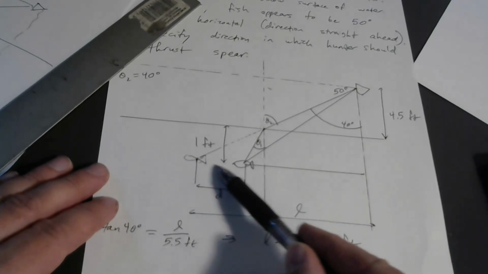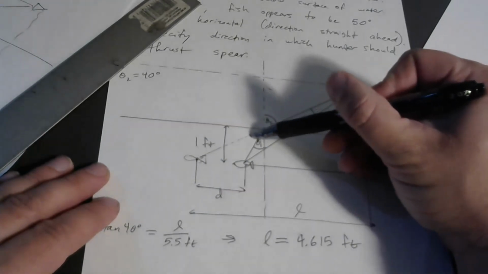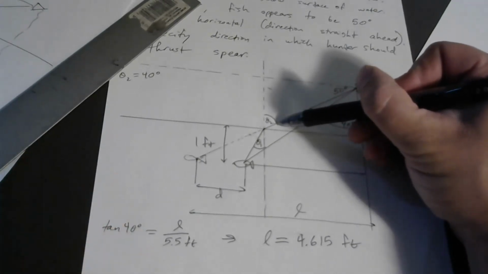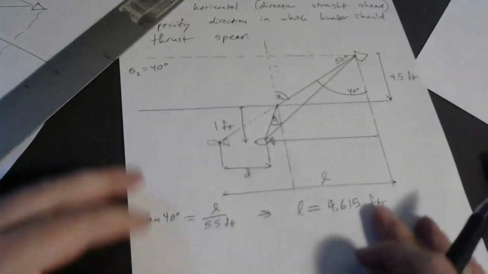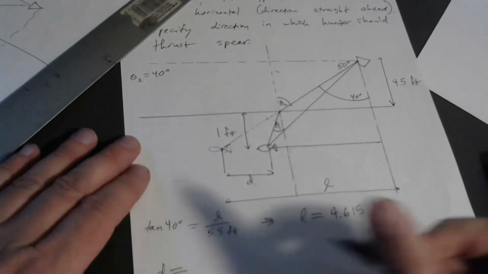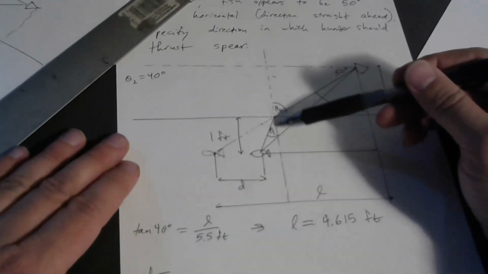Let's look at this right triangle. And remember, what's this angle? This total angle is the same as this angle, which is theta 2. Do we actually know theta 2? All right, we're going to sort this out. Okay, D would be, this is the 1 foot.